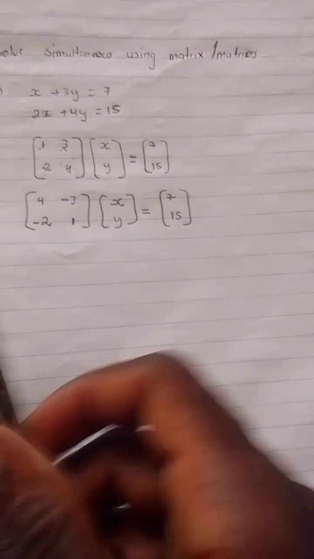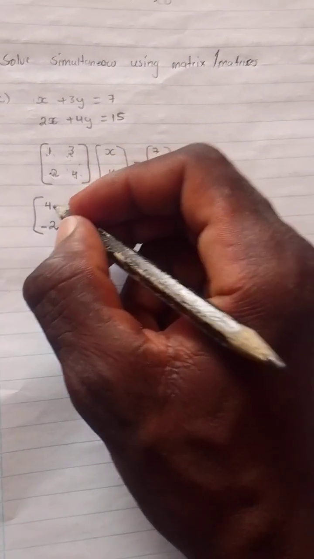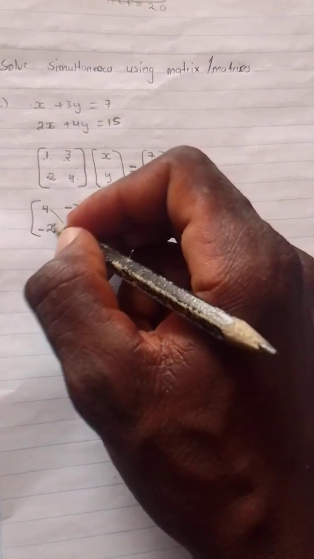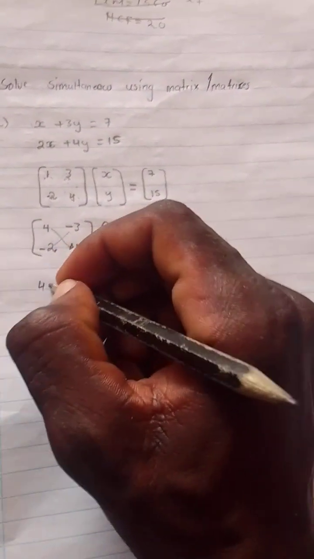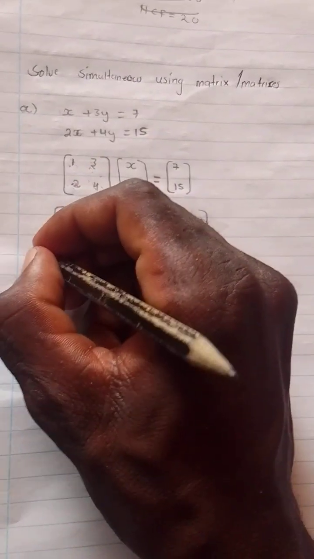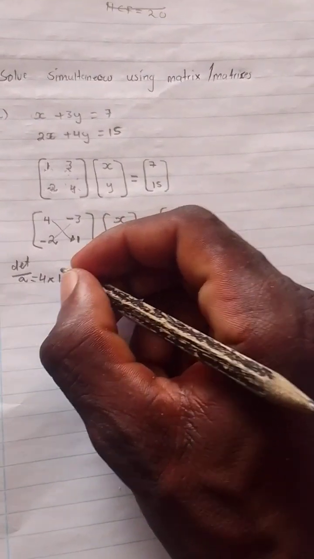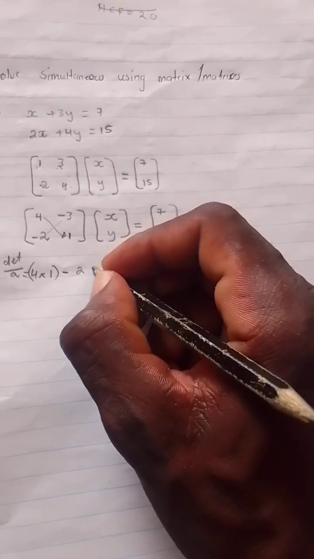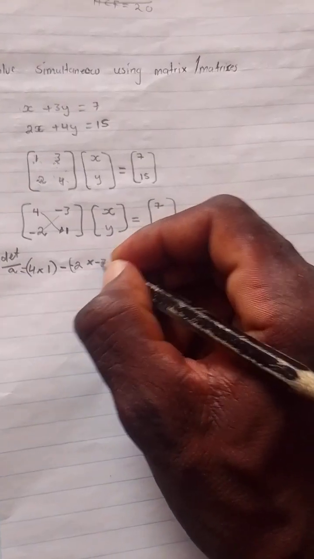And then from that you can now find the determinant of this equation. First, 4 multiplied by 1, that's using the determinant, right? That 4, minus negative 2 times negative 3.